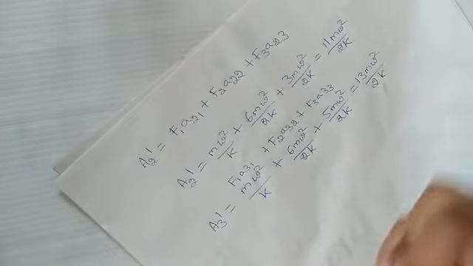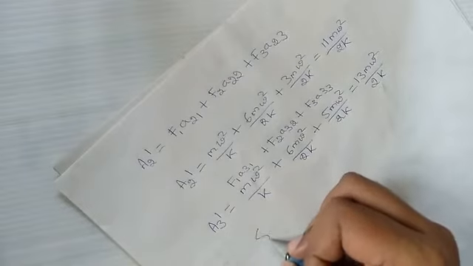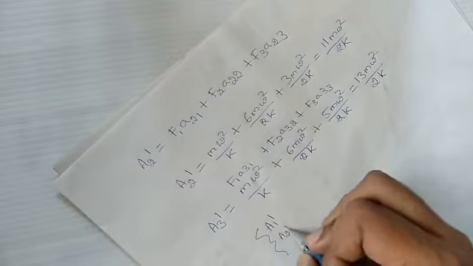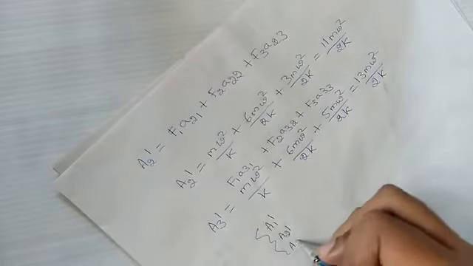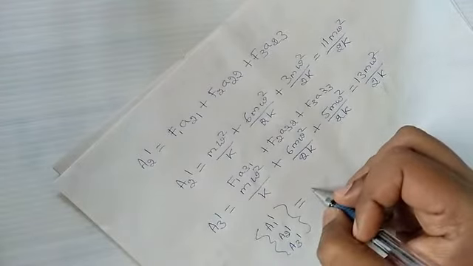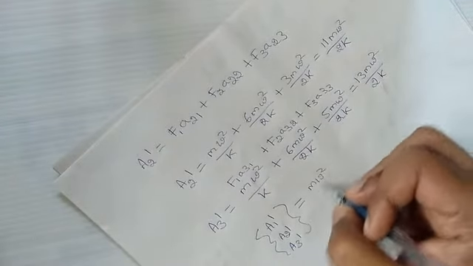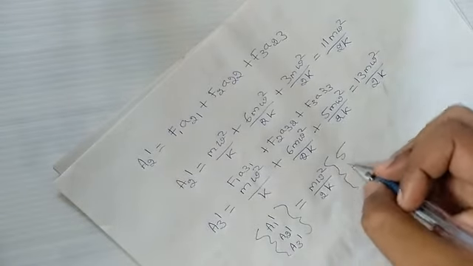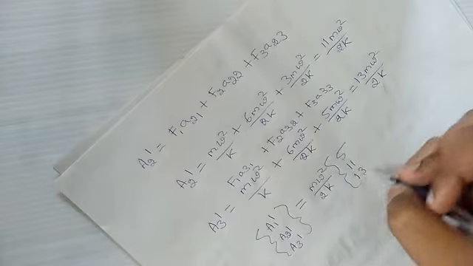So A1 dash, A2 dash, A3 dash, if you take m omega square by 2k as common, it is 5, 11 and 13.